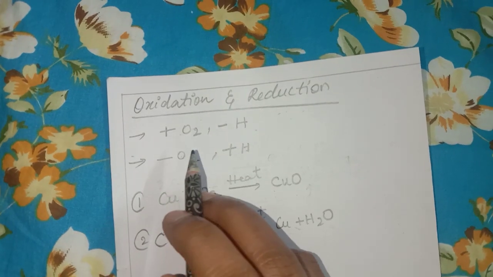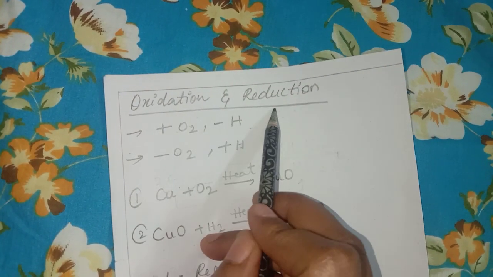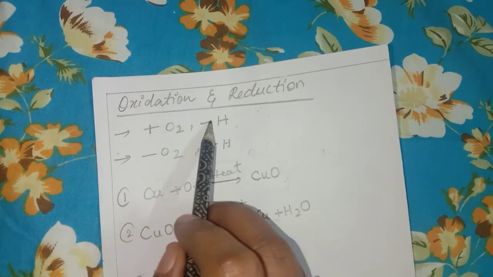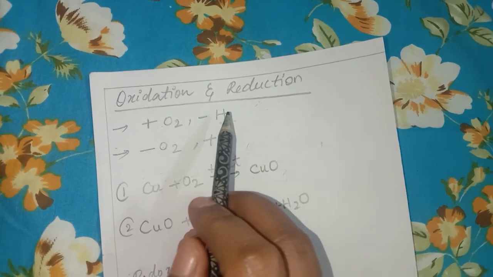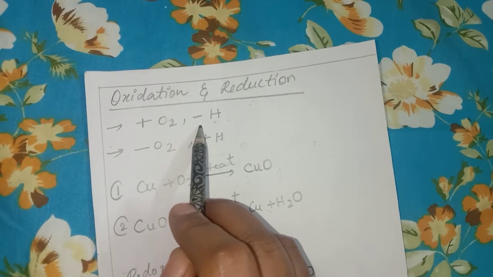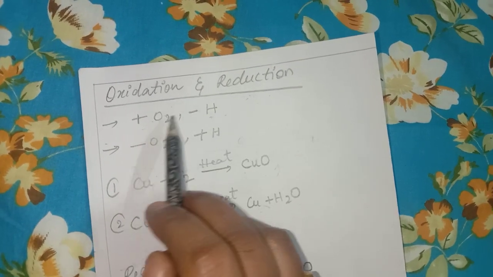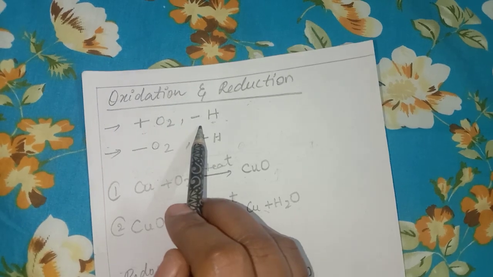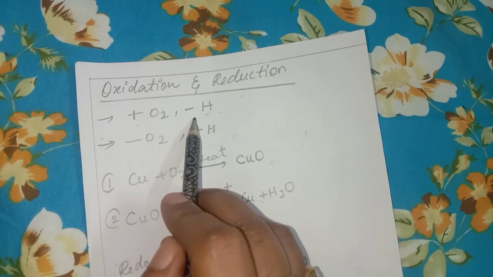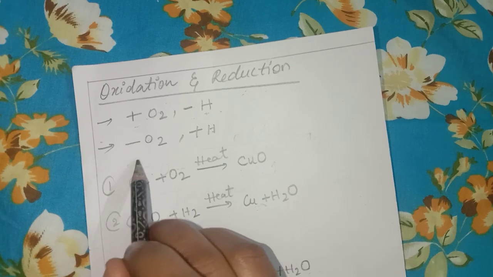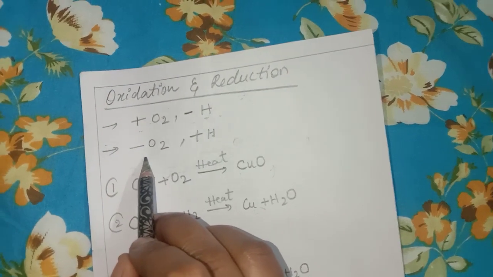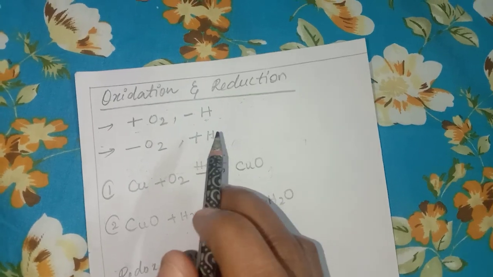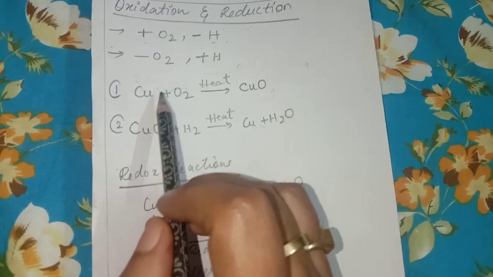Students, today we are going to discuss a topic on oxidation and reduction. These reactions involve the gain or loss of oxygen or hydrogen by substances. Oxidation is the gain of oxygen or a loss of hydrogen. That is why I marked plus and minus, where minus resembles the loss of hydrogen. Reduction is the loss of oxygen and the gain of hydrogen. Let me give you some examples.